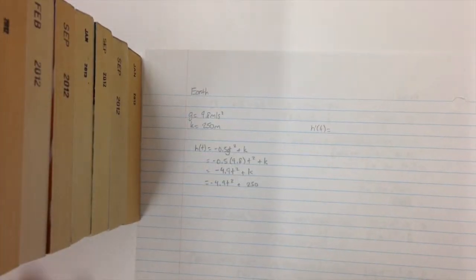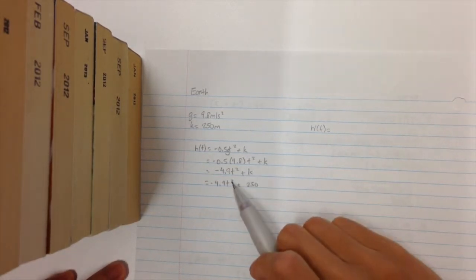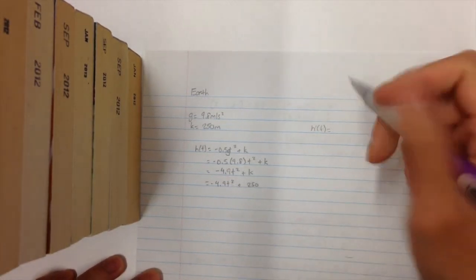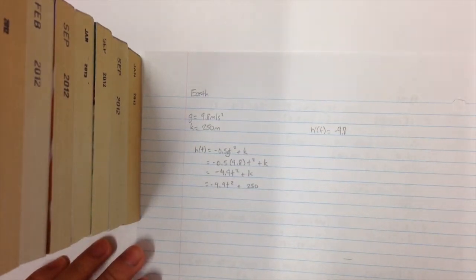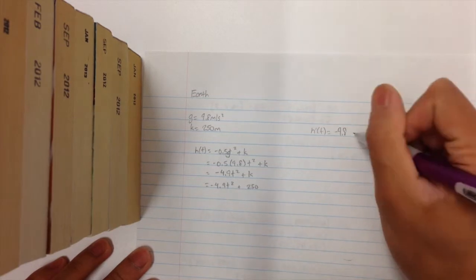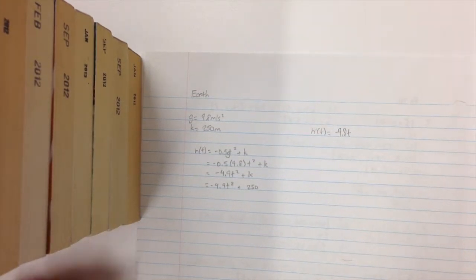To find the first derivative, we have to multiply the exponent by the coefficient. So we multiply the 2 by the negative 4.9, so we get negative 9.8. And we decrement the exponent from 2 to 1, so we have t. And for any constant number, the derivative is 0. So now we plug in 4.